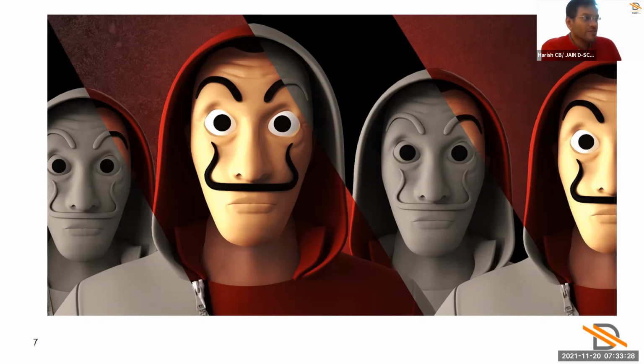We also see masks as an integral part of cultural festivals and dances adopted by various ethnic communities. We see masks such as Santa Claus during Christmas. So mask is one of those entities that has come into our life in a very fun way.